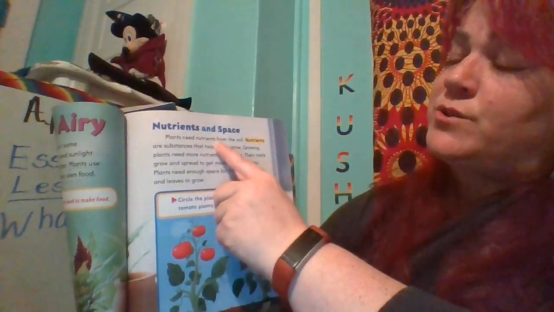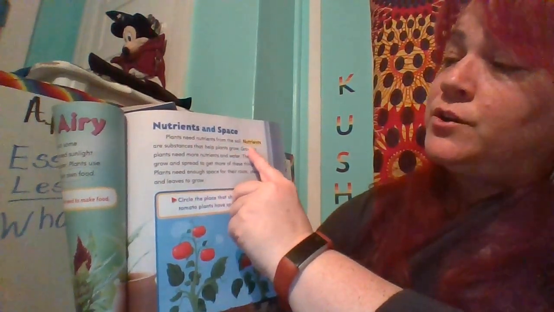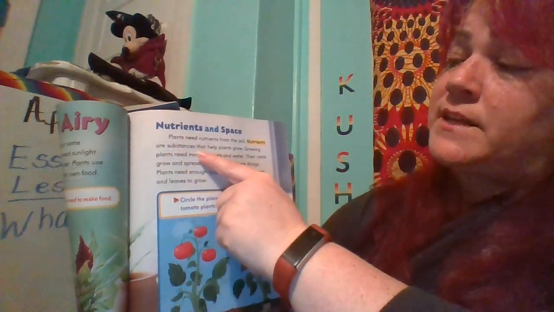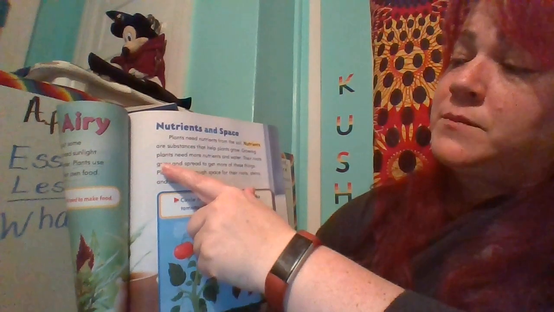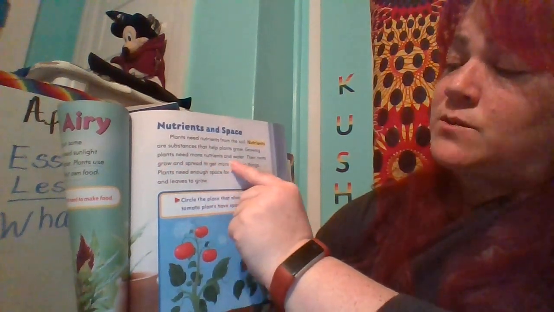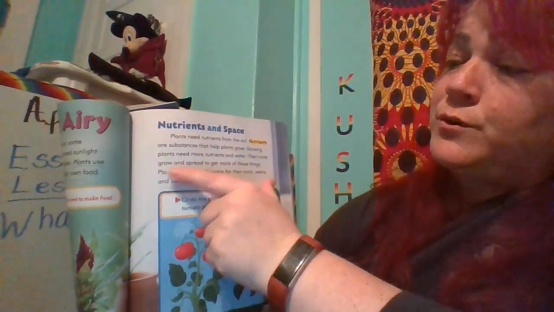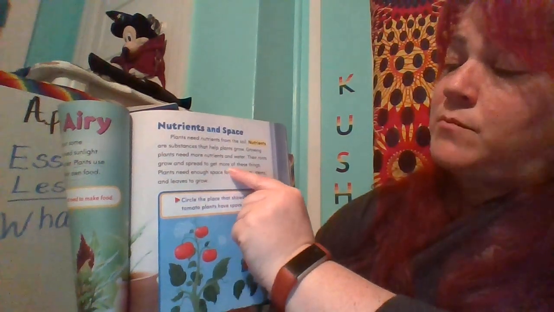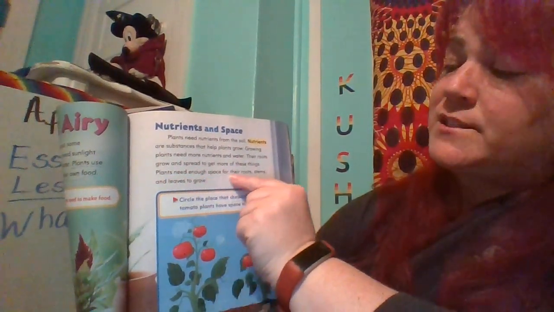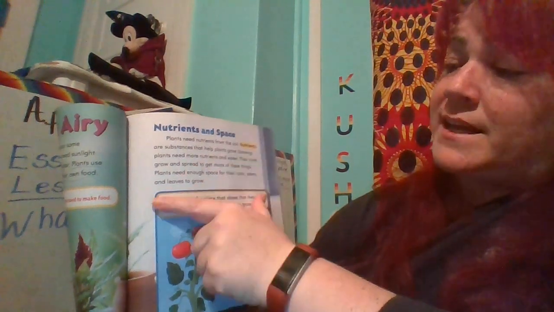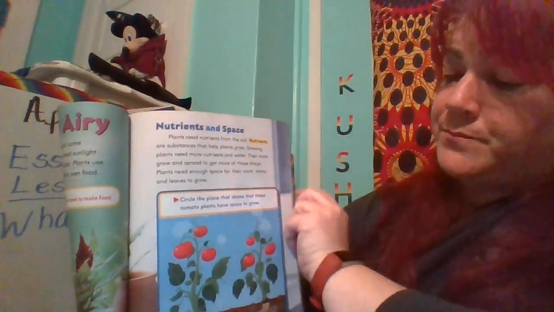Plants need nutrients from the soil. Nutrients are substances that help plants grow. Growing plants need more nutrients and water. Their roots grow and spread to get more of these things. Plants need enough space for their roots, stems, and leaves to grow.